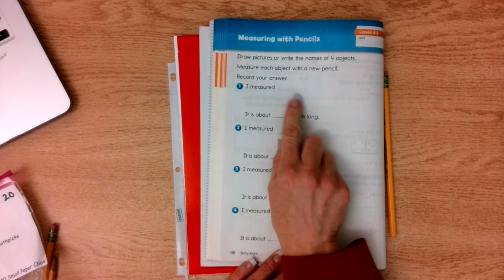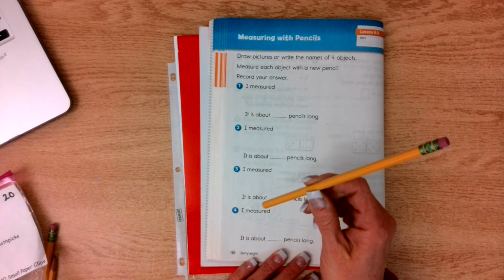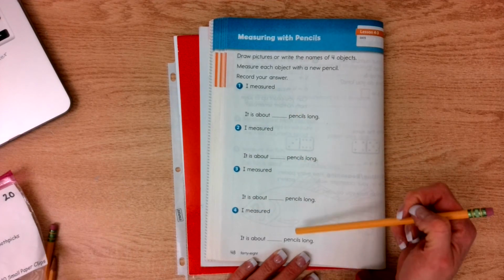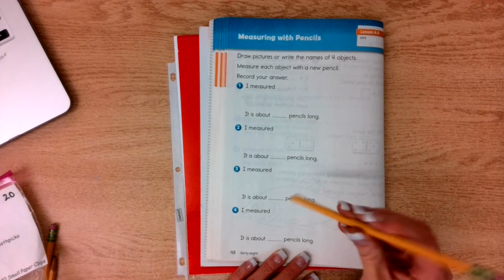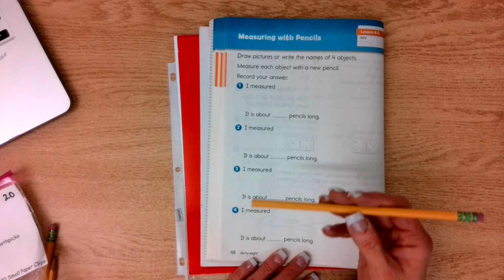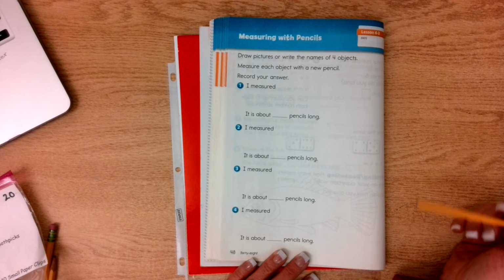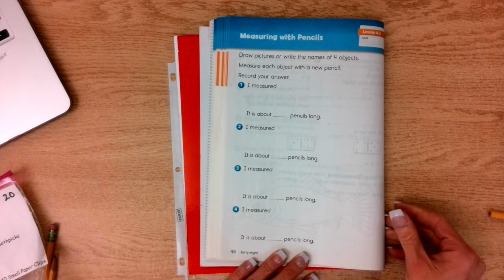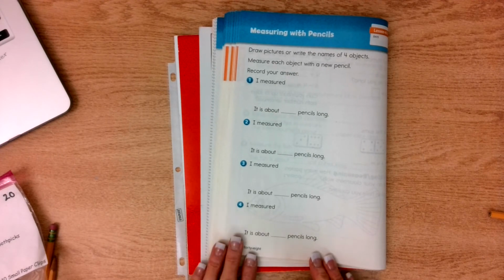Record your answer. Draw a picture or tell me what you measured and how many pencils long it is. You're going to do that 4 times: 4 different objects. You're going to either write or draw a picture, and then measure with your new pencil, and write down how many pencils long each object was. Again, you're picking 4 objects, so that's not very hard. I'm going to continue on with our next 2 pages, but I want you to pause the video and do this page, and then when you're done, come back to me.